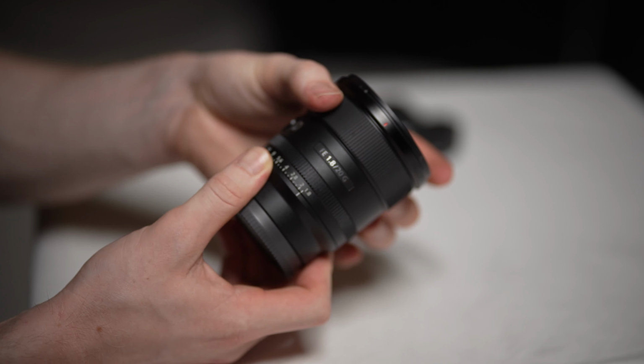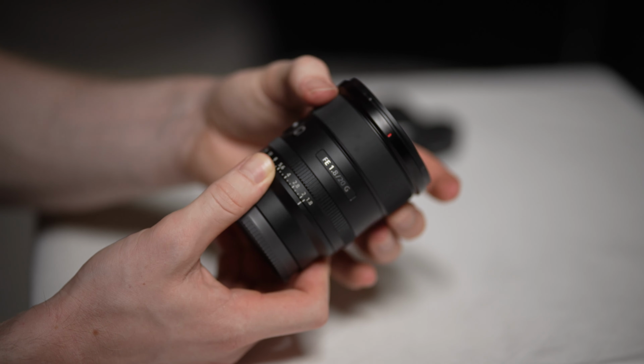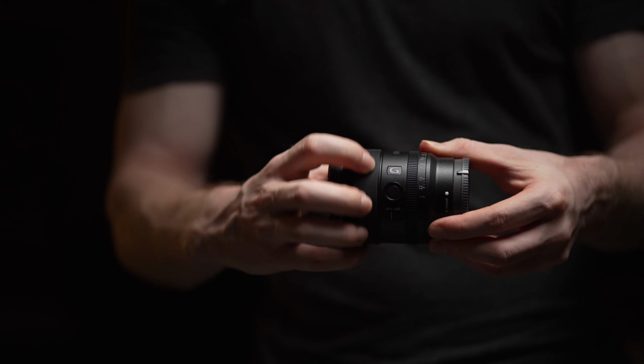It has a manual focus ring, of course, and it feels really nice. I do like the feel of this focus ring. It's a little on the light side. I wish it just had a little bit more resistance. But the biggest thing is it's a very short throw. You can go from close focus distance to infinity like that. I don't know what the actual numbers are, but it's ridiculously short.